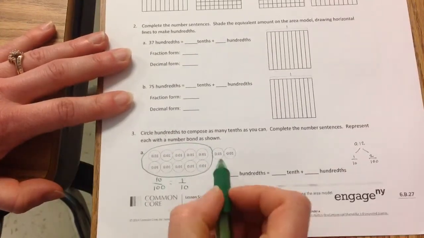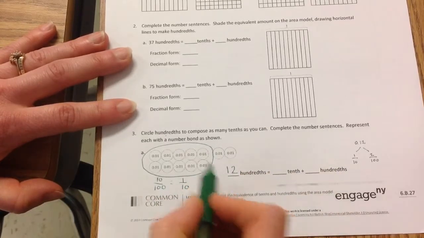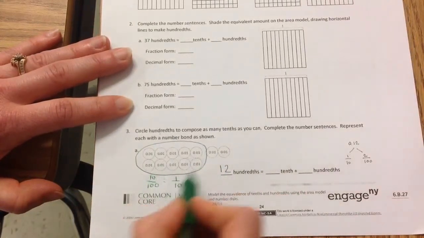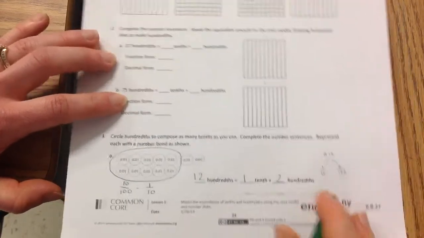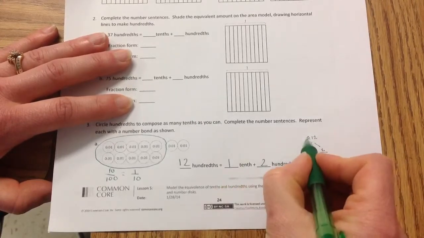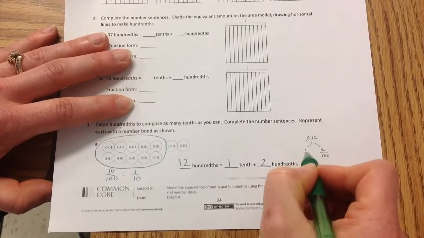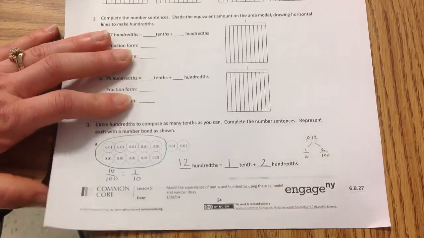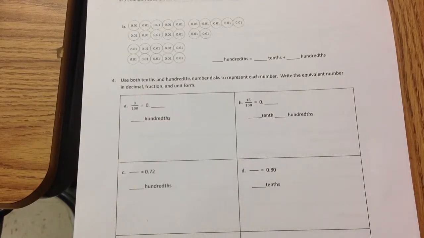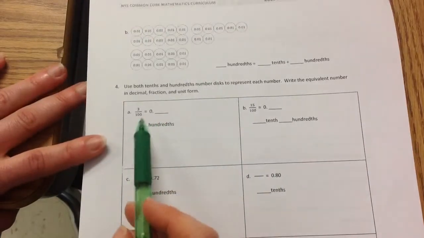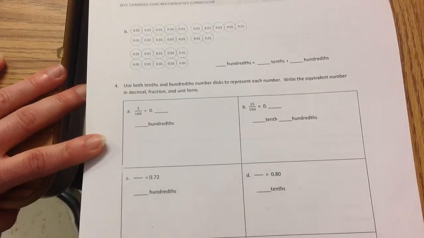So how many hundredths do I have total originally? Well, I had 12 hundredths. But once I broke them down, how many tenths did I have? I had 1/10, and I have 2 hundredths left, which looks like 0.12. 1 is in the tenths, 2 is in the hundredths. 1/10, 2 hundredths. That's how you write your number bond. If you go to number 4 on your problem set, they're just asking you to turn the fraction into a decimal. That's all you're going to do.